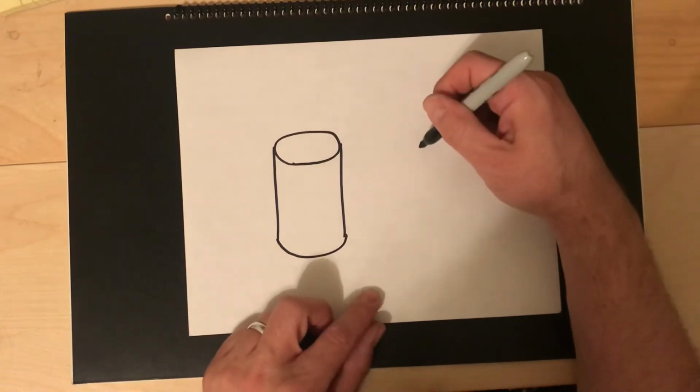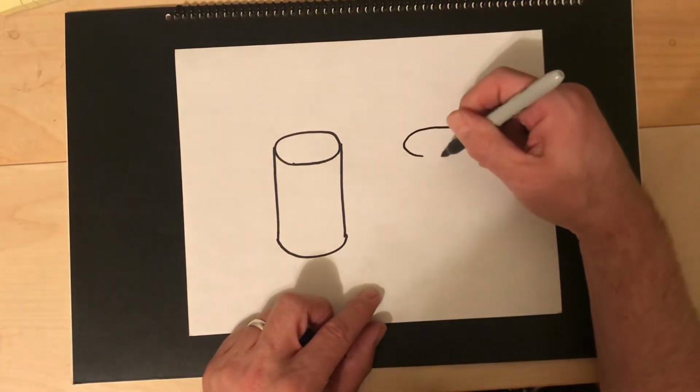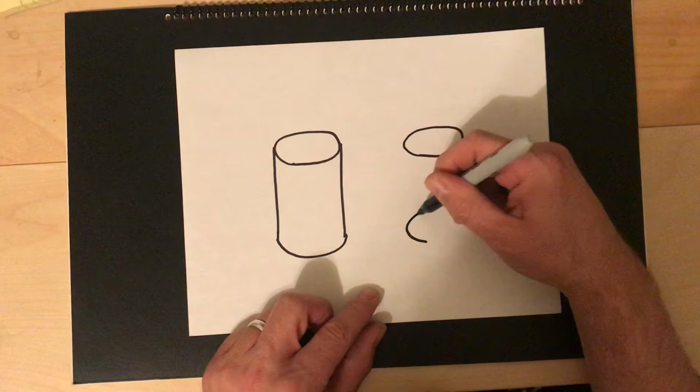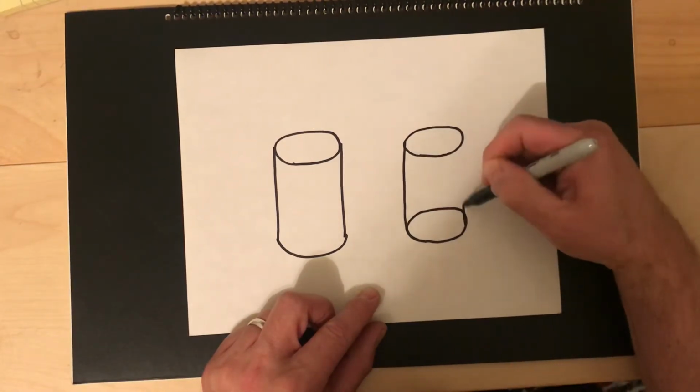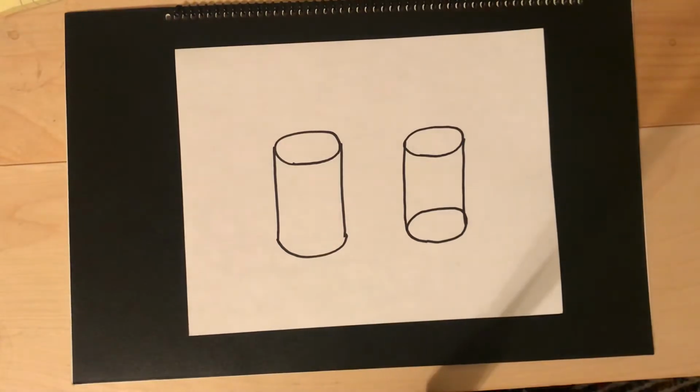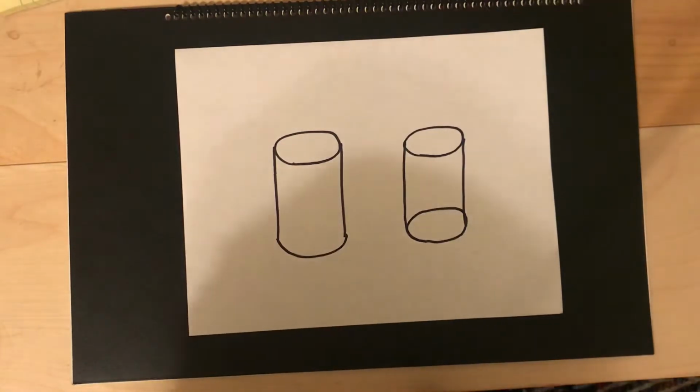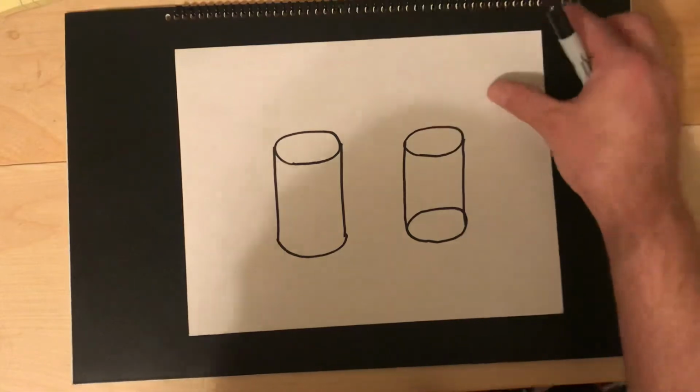Okay, and then again, if you want to see what it looks like see-through, you just make two ovals like this, and then you connect them. Okay, so now we have a see-through. Now it looks kind of like a glass, right? See-through. All right, next we'll make a cone.